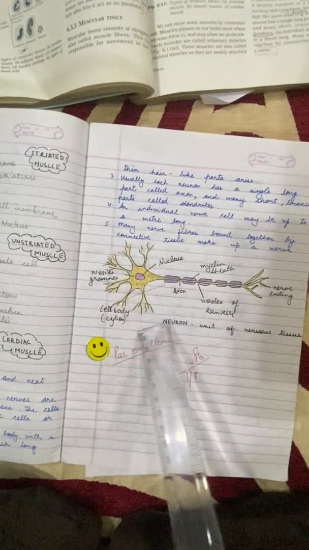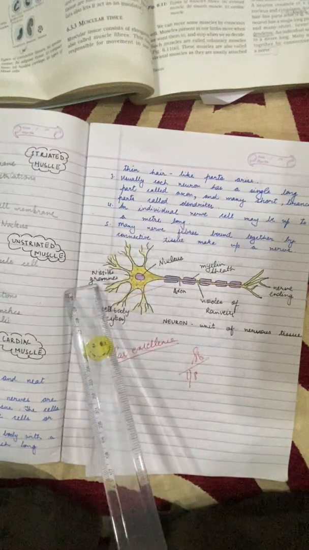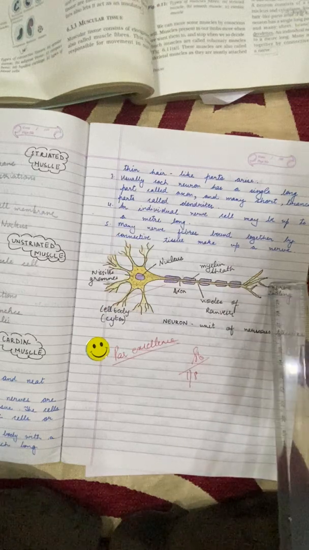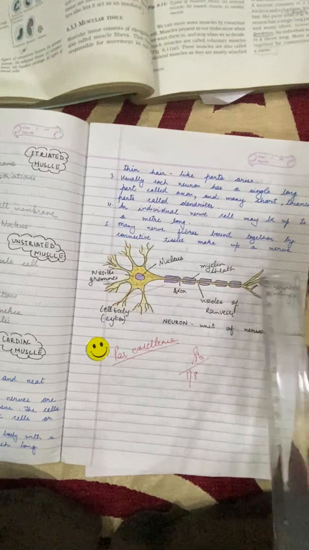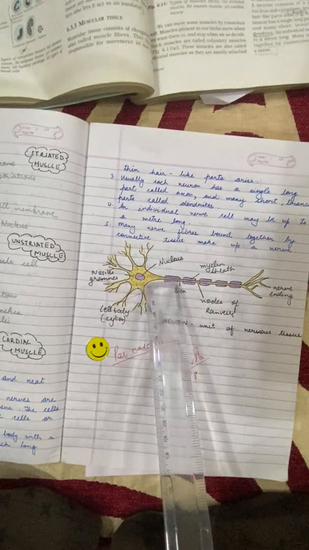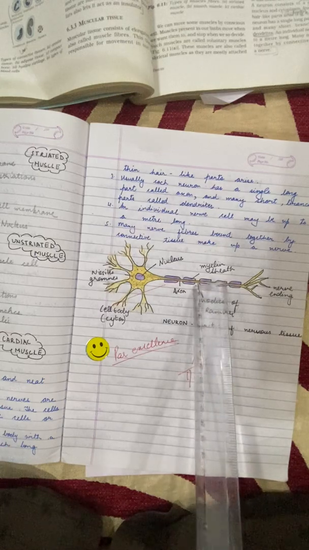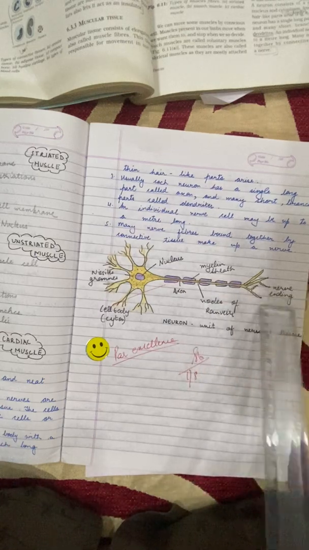Now the cell body or the cyton has branched fiber-like structures which are called dendrites, and this long tail-like structure is called the axon. There is a nucleus in the cyton, and the cytoplasm is there, and the sheath of the axon is not smooth. So you can see it is a myelin sheath which has the nodes of Ranvier, and these are the nerve endings.